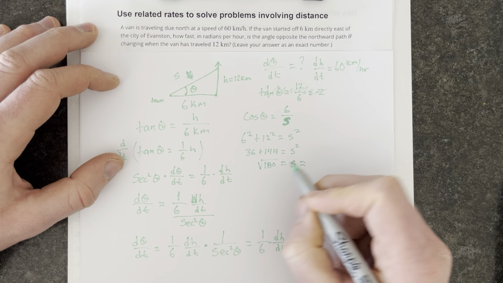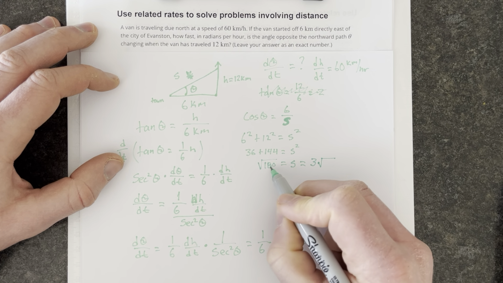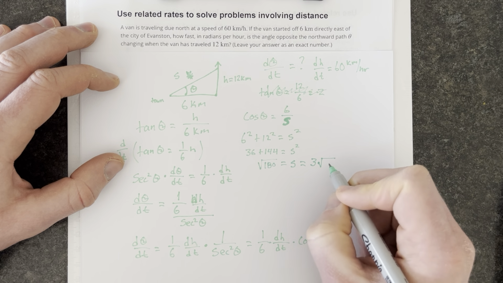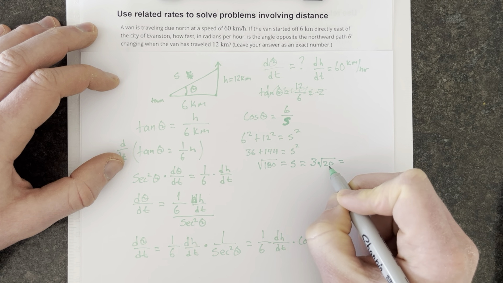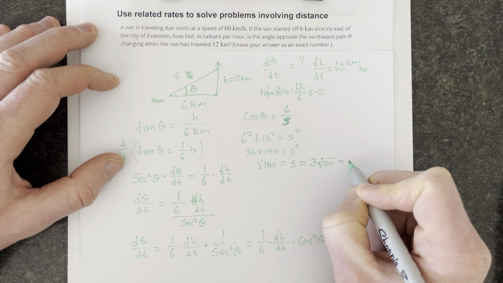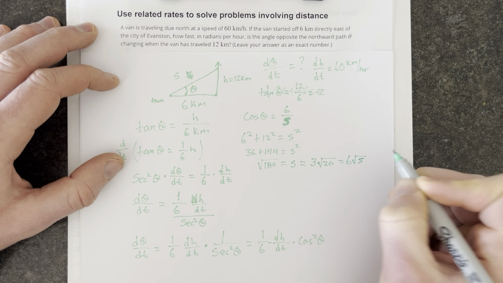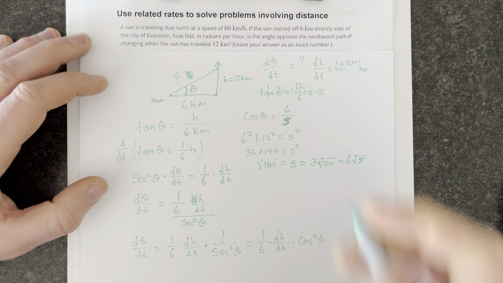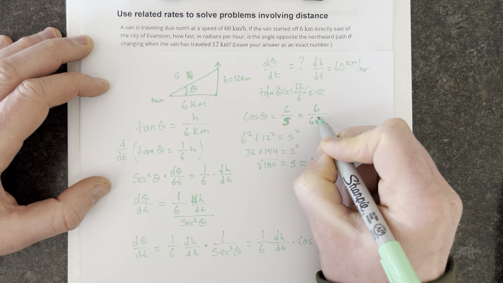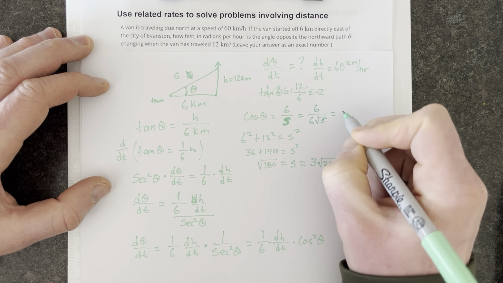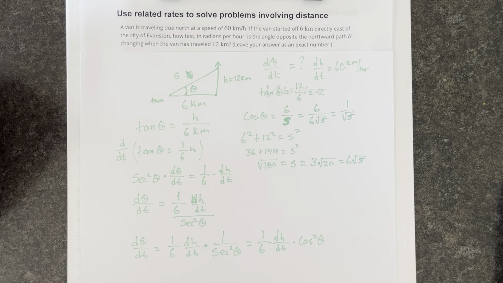Let's divide by 9 first. If I took a 9 out of that, that'd be 3 root 20. And then let's divide that by 4 so that I can take another 2 out. So that'd be 6 root 5. So that's what s is. So I can write cosine theta as 6 over 6 root 5, which I can simplify to 1 over root 5. So cosine theta is 1 over root 5.